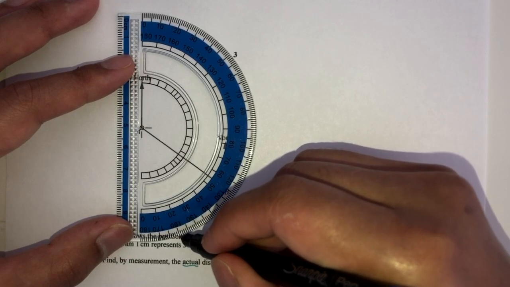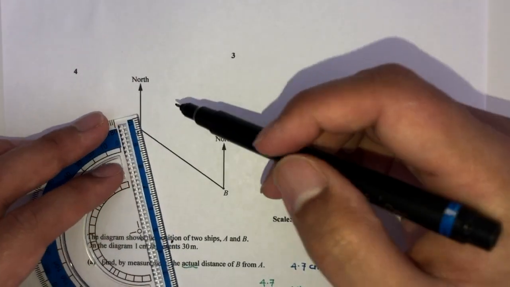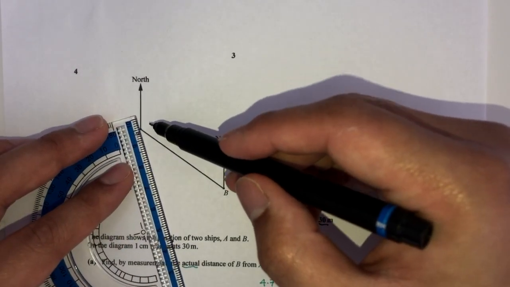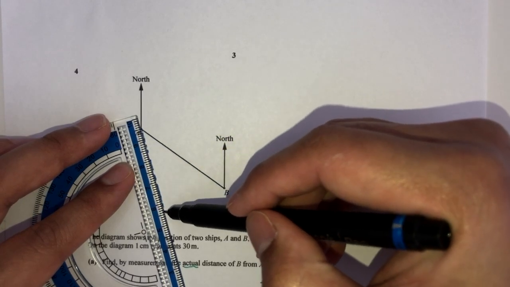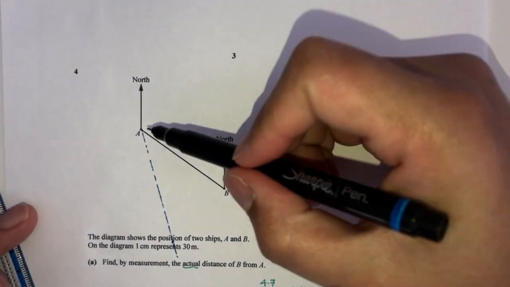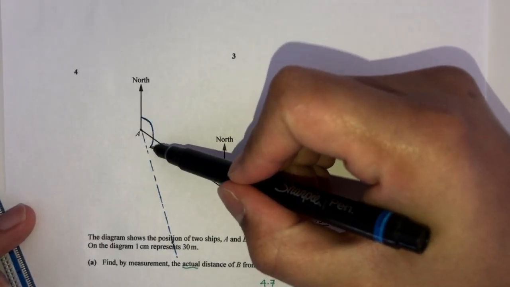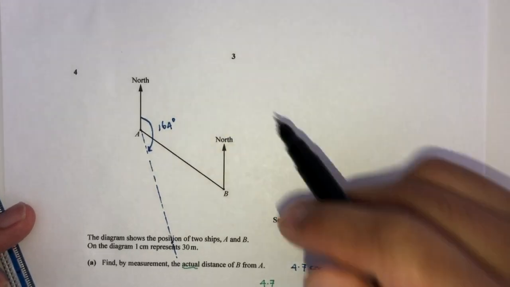So that will be 160, 164 for me will be about in this position. So I'll join these two just to kind of know where it lies. It should be lying on this line, for example. Now next one. So basically I measure this angle, have to give me 164 according to the question.